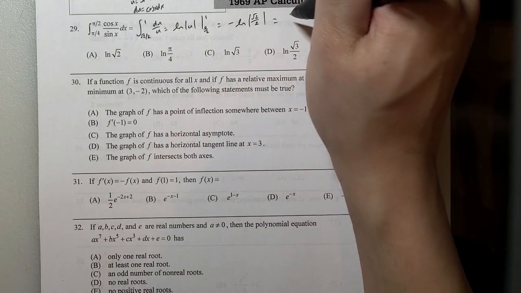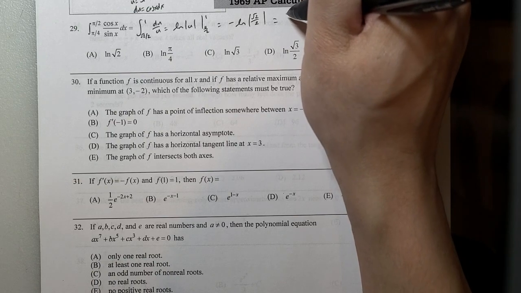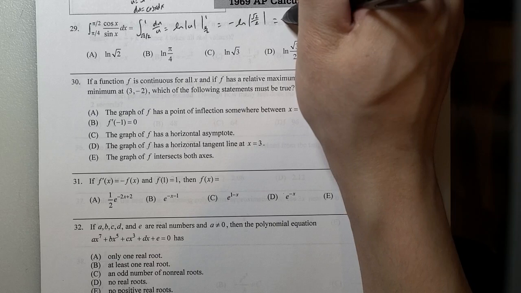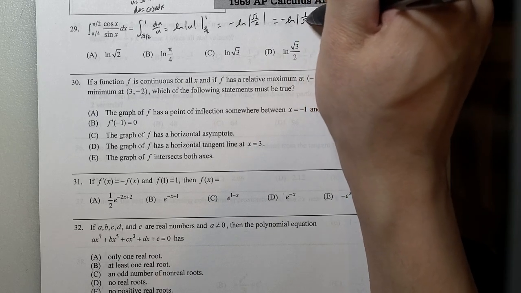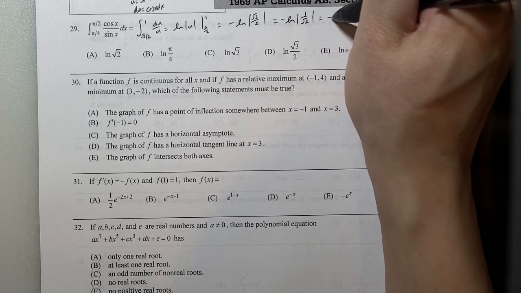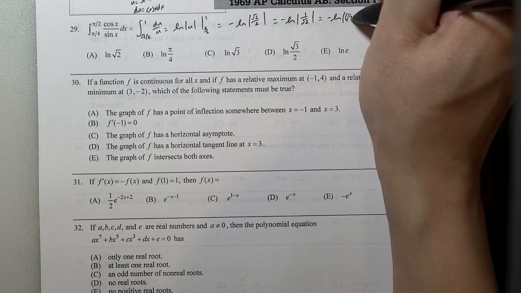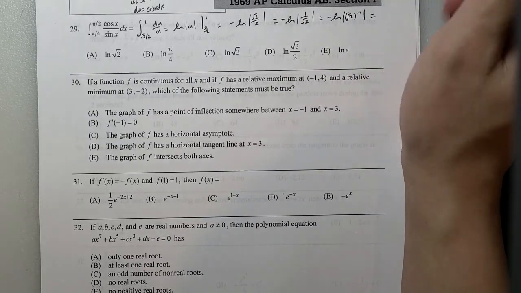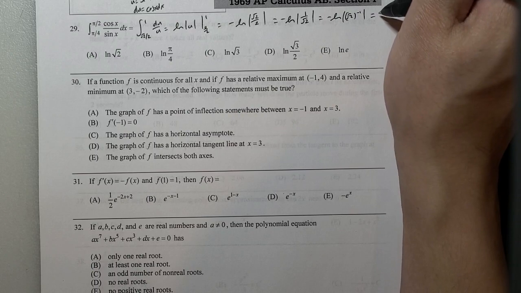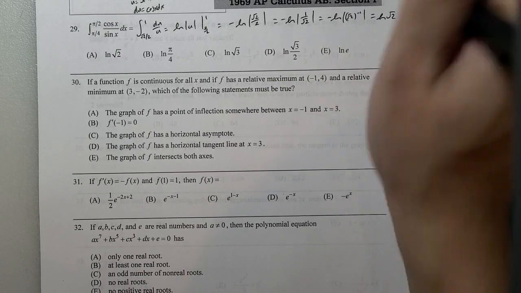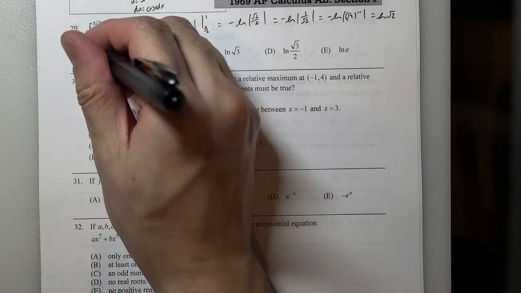So this is what? Root 2 over 2 is the same thing as 1 over root 2, which is root 2 to the negative 1 power. So bring that power out, so it'll be log of root 2. 29 is A, yes.